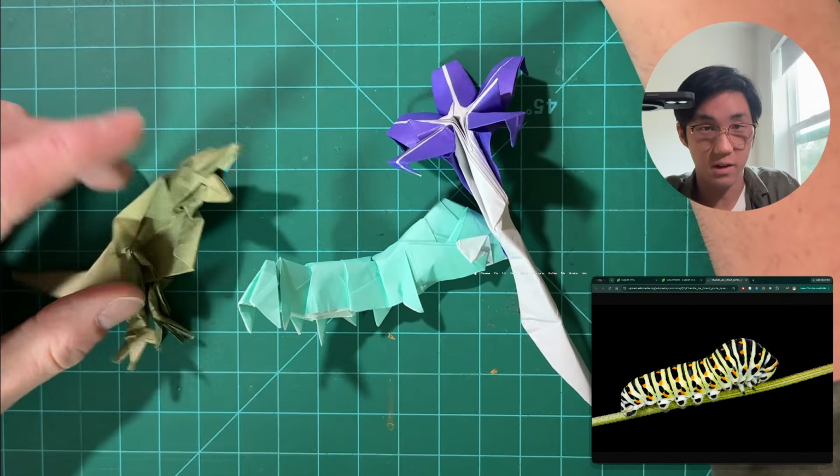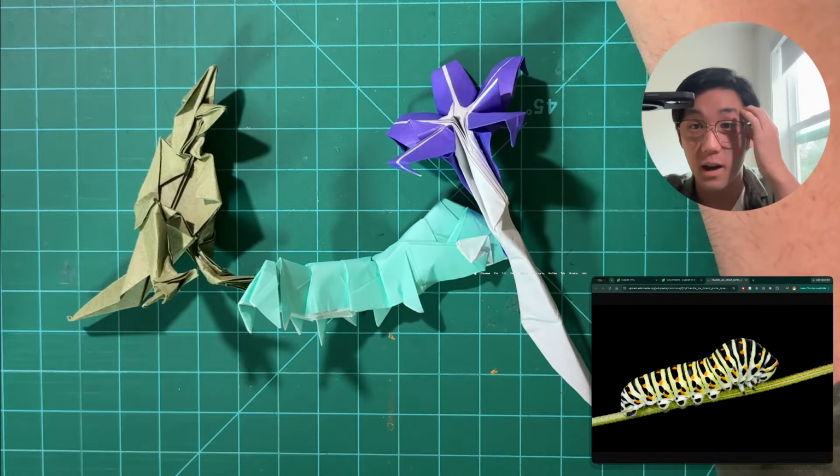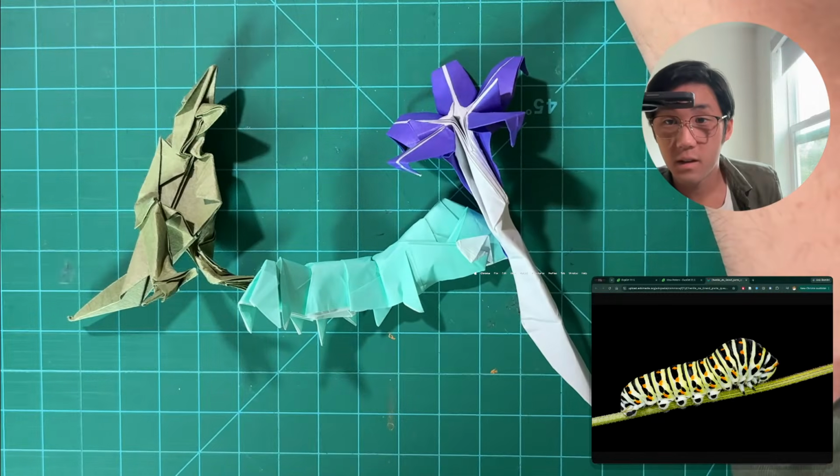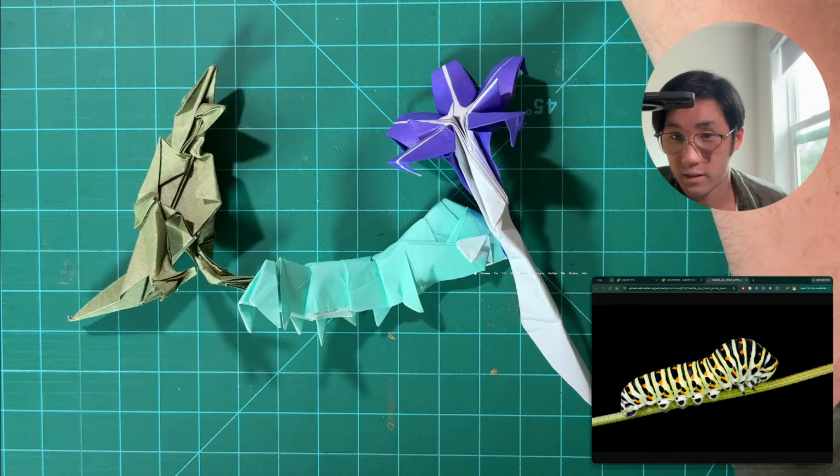So for the last one, I want to see what kind of suggestions you have. Let me take a look through the chat and catch up. Let's see. Someone says they learned a lot from the origami design class. I'm very glad to hear.